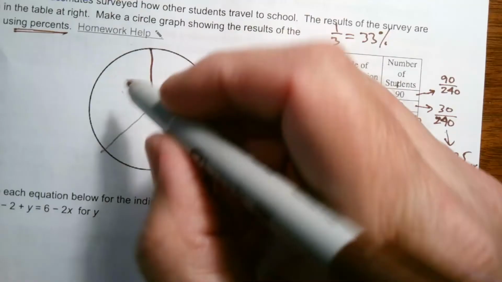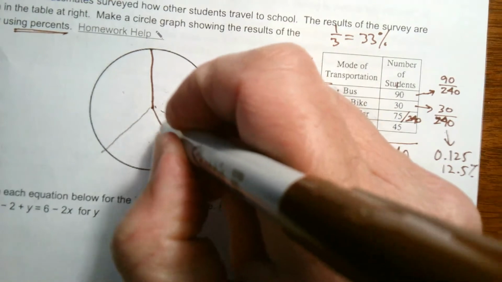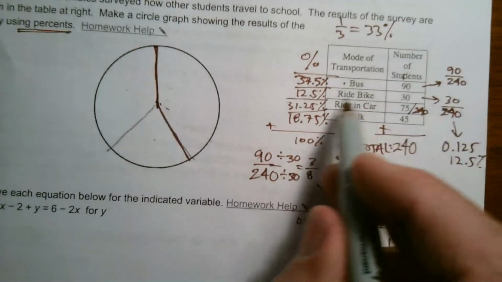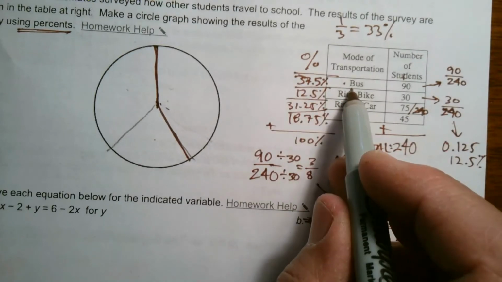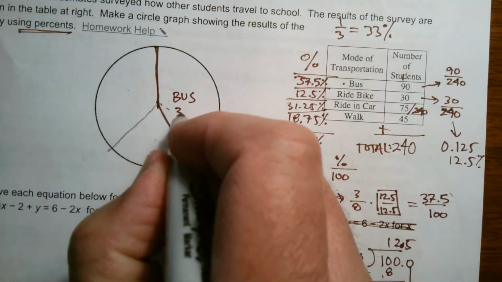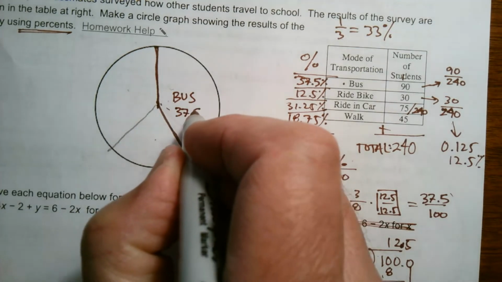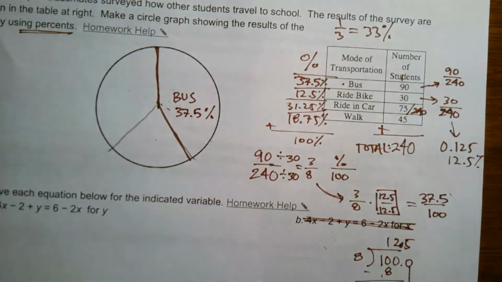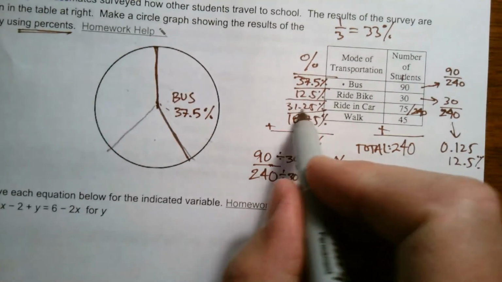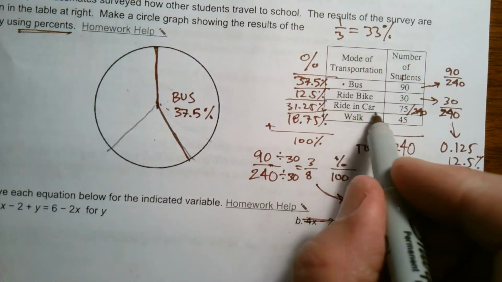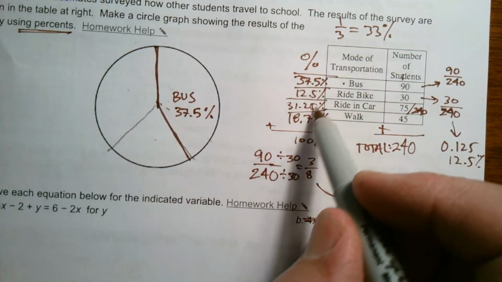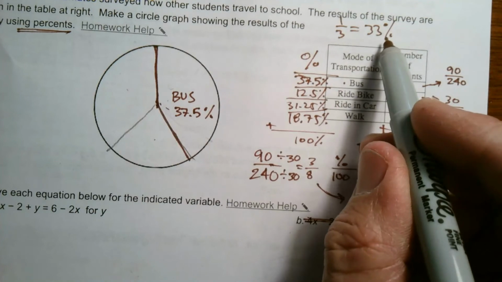So I'm going to look at this right here. This part of the pie is going to be my 37.5, which is bus. I label it bus, and I also put the percent in there, so that way we can see the numbers. And then the ride in the car is 31.25, which would be just a little less than a third.